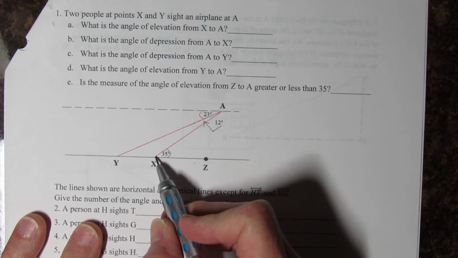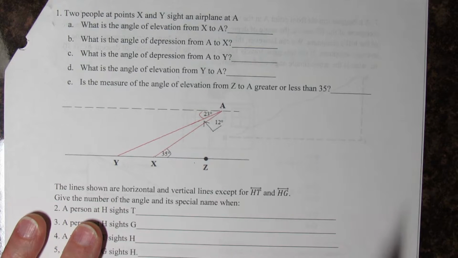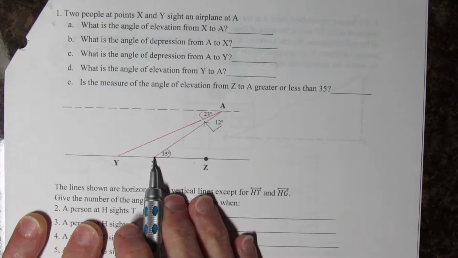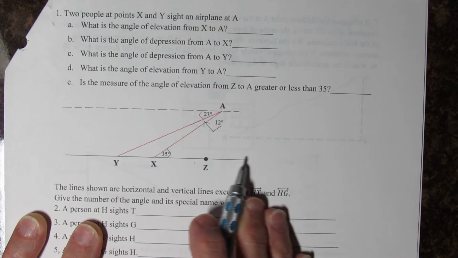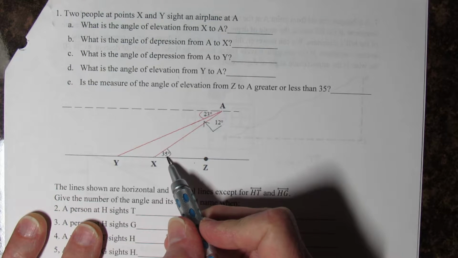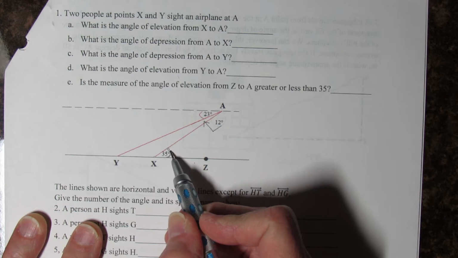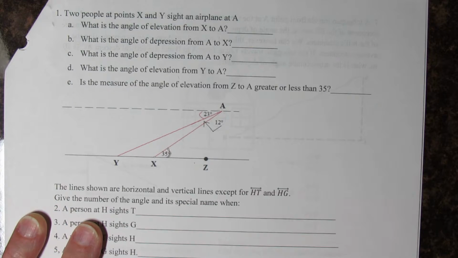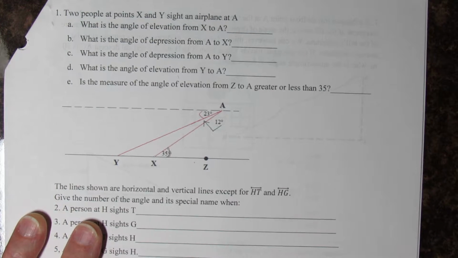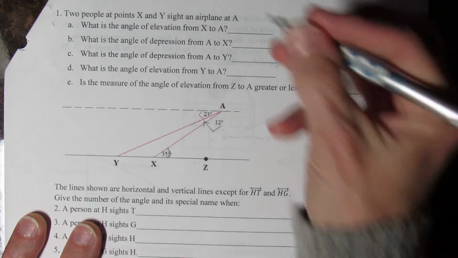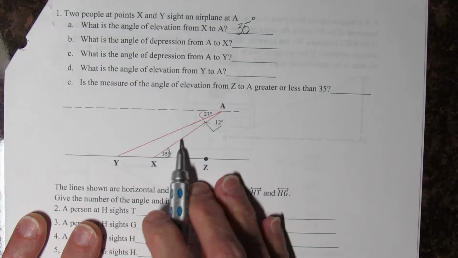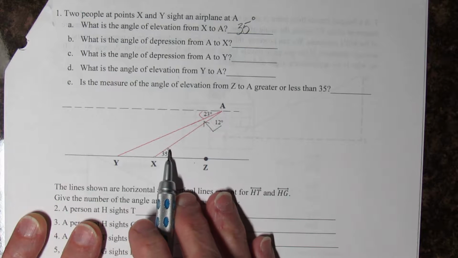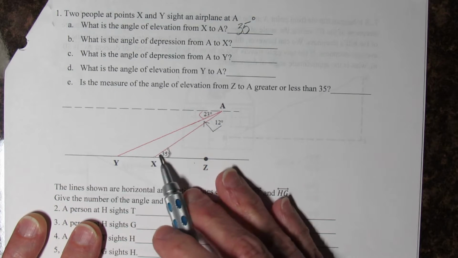All right, so you're at X. To make your angle of elevation, the first thing you got to look for is your horizontal. The horizontal is just the ground. Then you go up from the horizontal to get your angle of elevation. So in the picture you can see that is 35 degrees. The angle of elevation from X up to A is going to be here, from horizontal up to the line of sight.